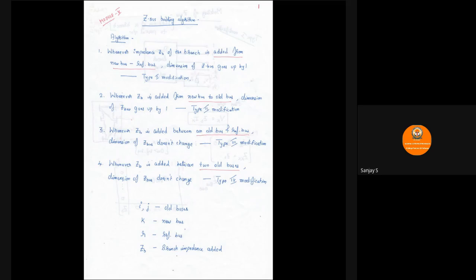So the first point, whenever impedance ZB of the branch is added from new bus to reference bus, dimension of Z bus goes up by 1, and this is type 1 modification. So what we literally do here is, whenever a simple power system network is given to us where we have number of buses which are interconnected by transmission lines, we start to build the same step by step from scratch.